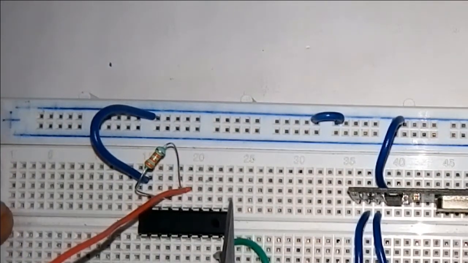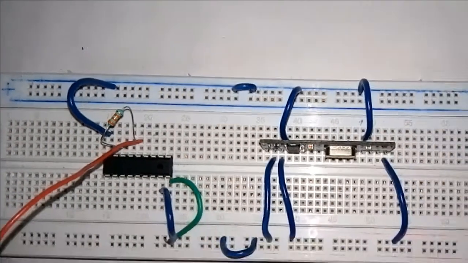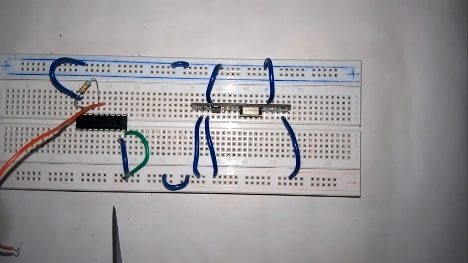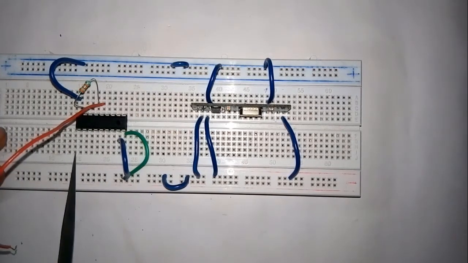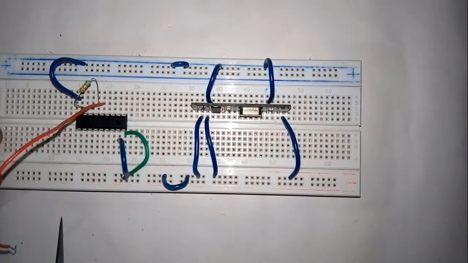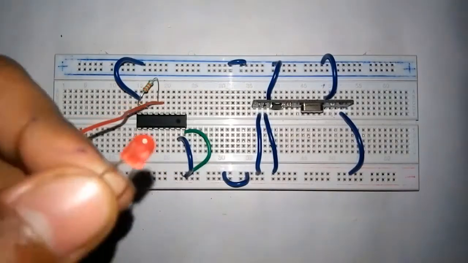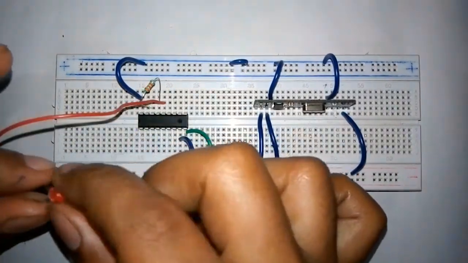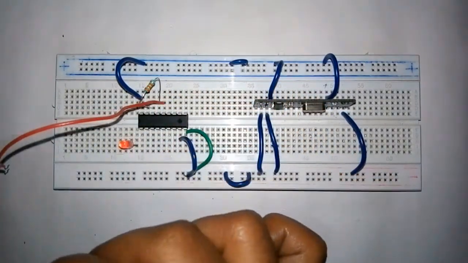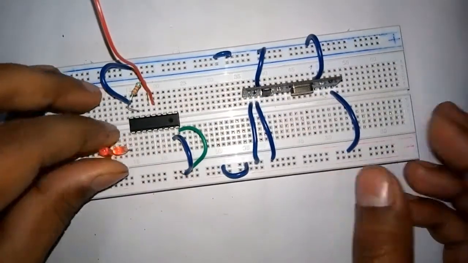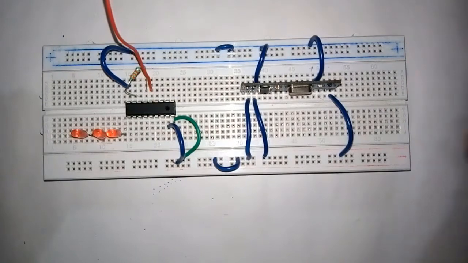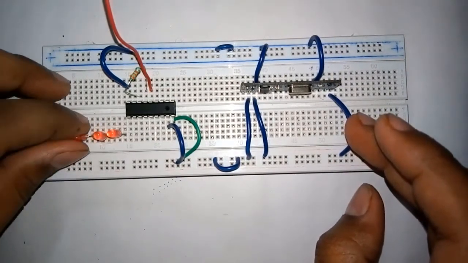Now these are my data output lines, which are going to show the output. Now we'll place the LEDs. And I will connect this to my data output lines.